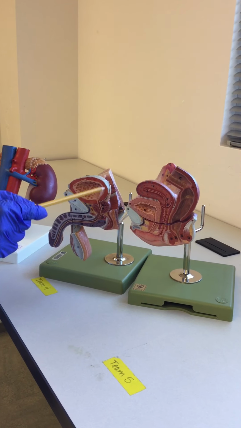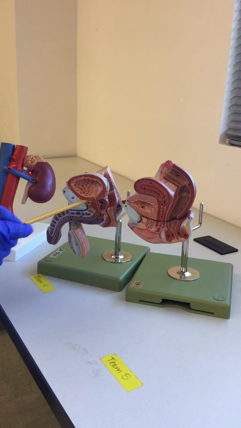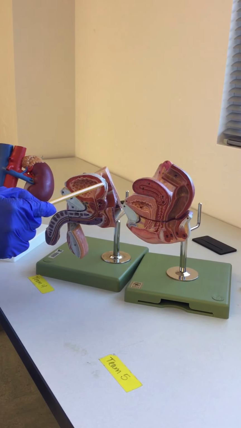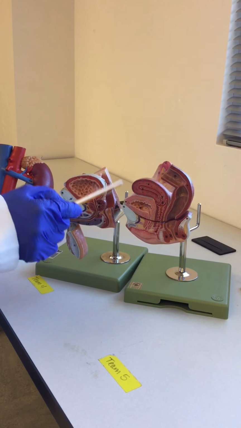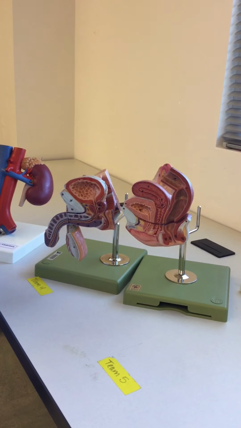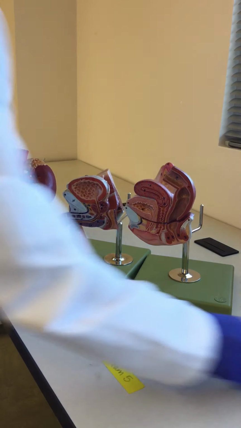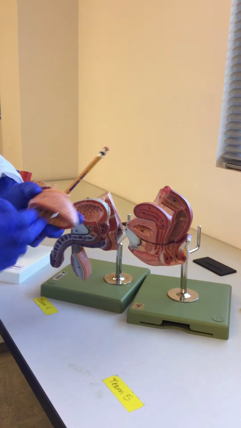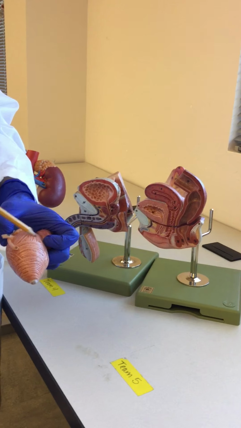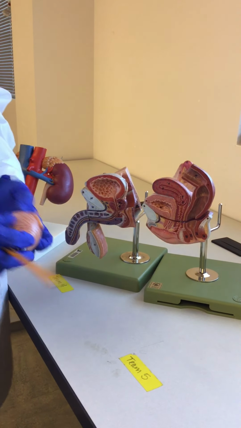Now the second layer is called the detrusor muscle. It's made out of smooth muscle cells. And then we have this covering part of the superior part of the urinary bladder that is made out of peritoneum. Now the detrusor muscle is made out of different layers of smooth muscle that you can see here.